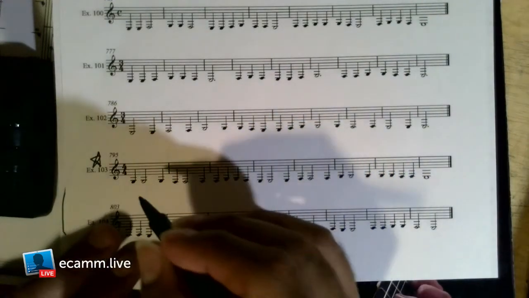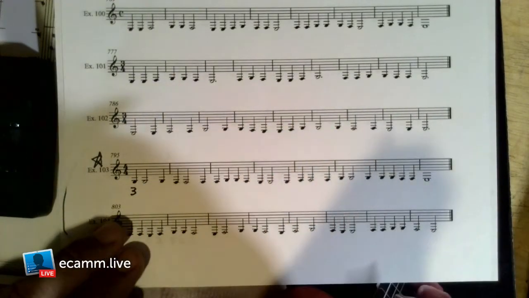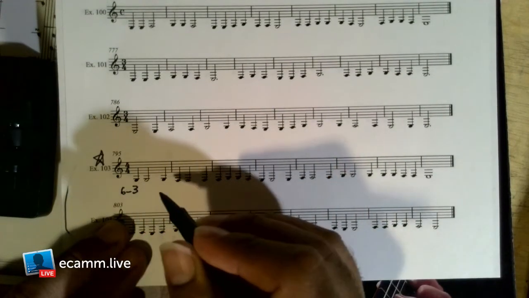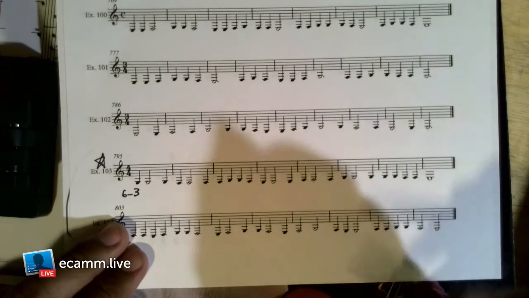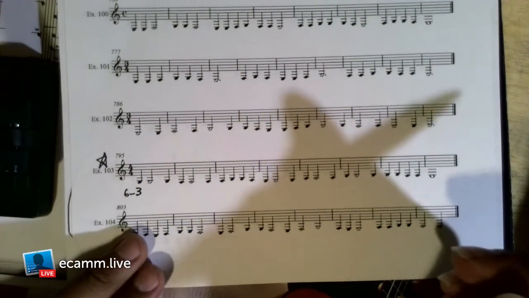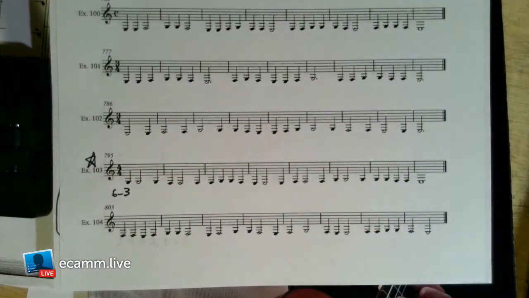Remember, if you're doing this with a virtual guitar app, you'll want to put the fret number. With the other assignment, you'll have to put 6, 3. But this one, since everything is on the 6th string, we don't have to do that. You can just put number 3. So there's a look at that one without my hand being in the shadow.